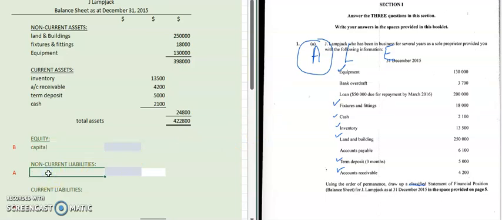So what's a non-current liability? Any debt obligation that we have more than a year to repay is non-current. The only thing here that looks like we have more than a year is this loan, because it says only 50,000 is due next year. So that means the rest of it is obviously due later, right?